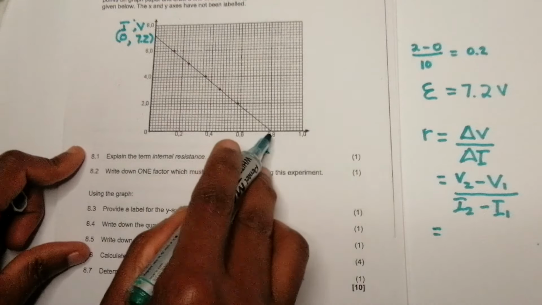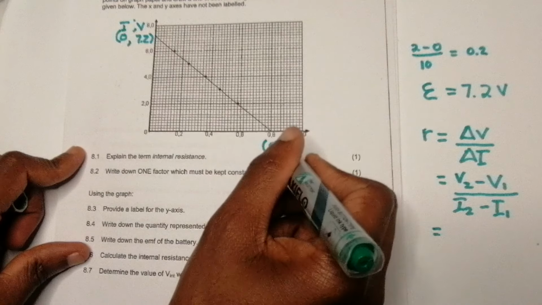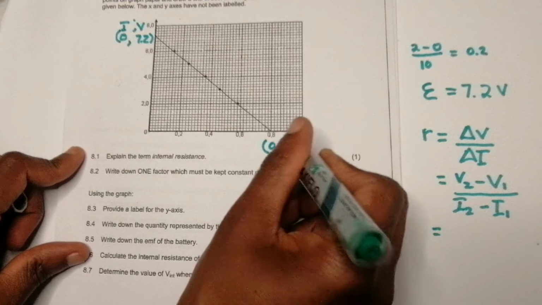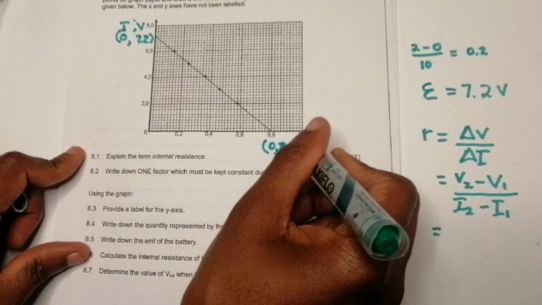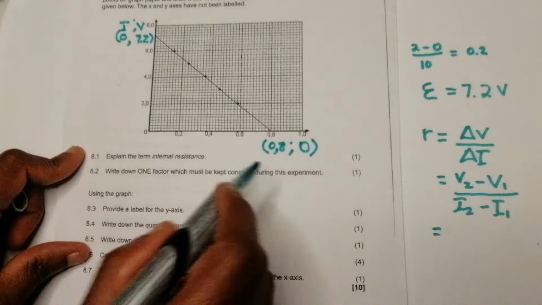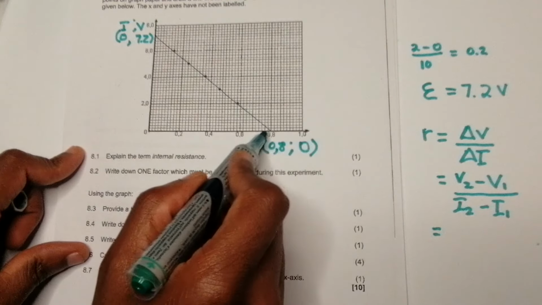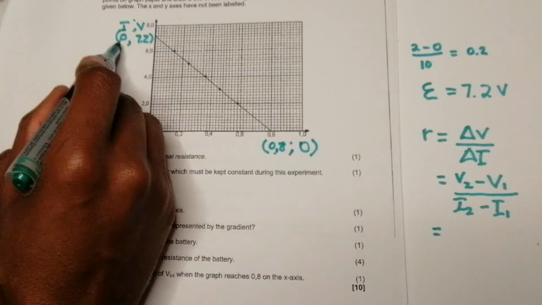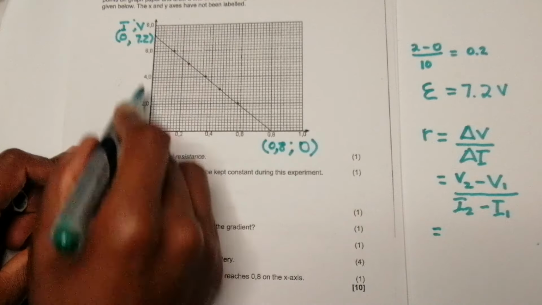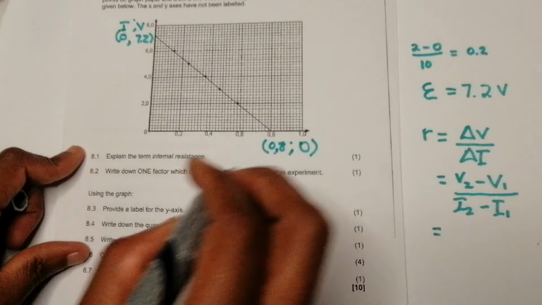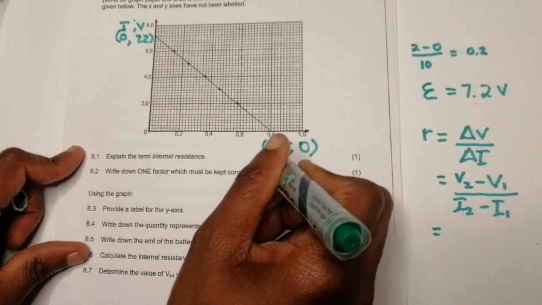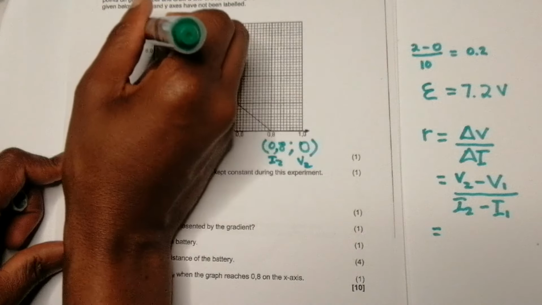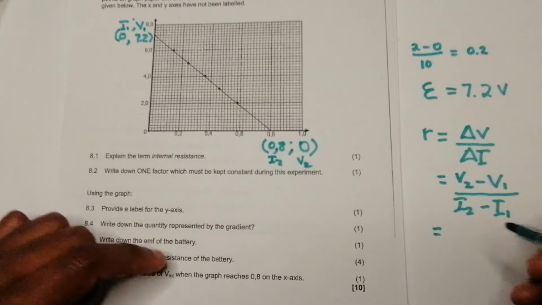When I look at it, it seems as though my current is 0.8, and my voltage would be 0 over there. So remember, it's the X and then the Y. So my Y is 0 over here and my X is 0.8, right? And then over there, my current is 0 and my voltage is 7.2. So let's call that I2 and V2, and let's call that I1 and V1.